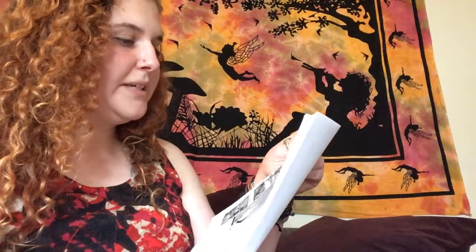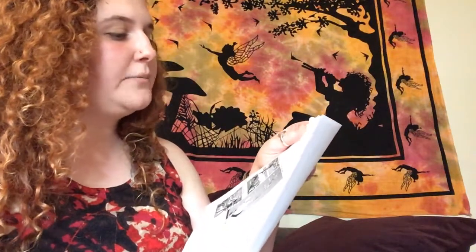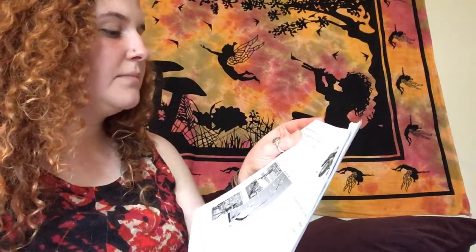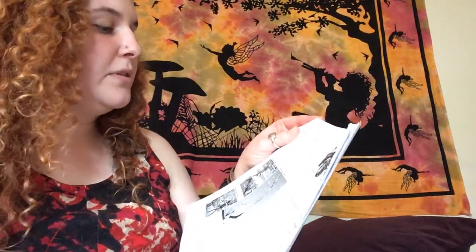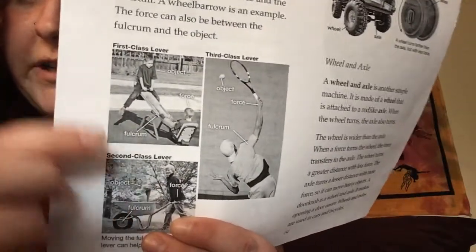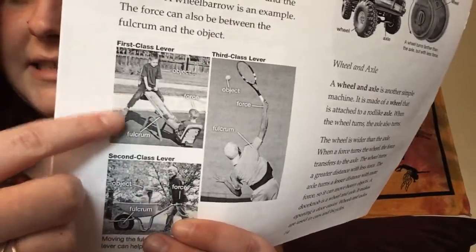There are several ways to set up a lever. The fulcrum can be between the force and the object, as in a seesaw, or the object can be between the force and the fulcrum. A wheelbarrow is an example. The force can also be between the fulcrum and the object. So if you look at these pictures, it's showing you that's a seesaw, that's like a first class lever.